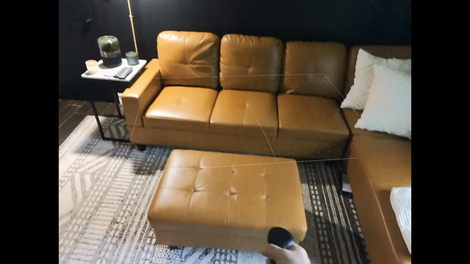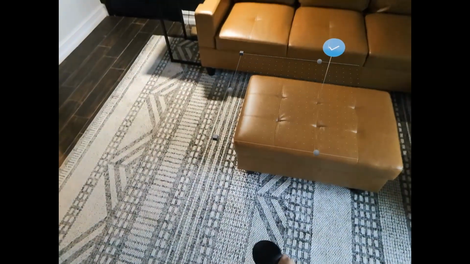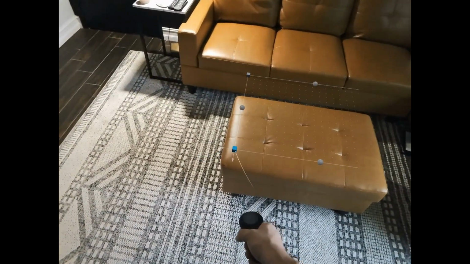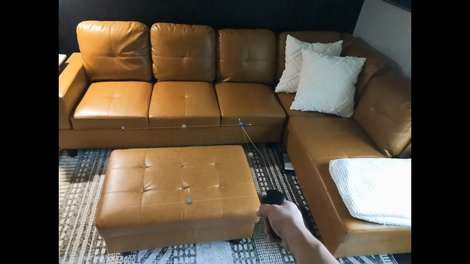So here's a quick demo of the Magically Workshop application. What we're doing here is we're setting up a very clean and simple plane where we'll be able to drop in everything from photos, PDFs, movies, 3D models, etc.